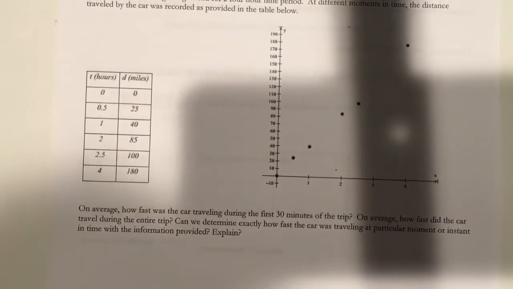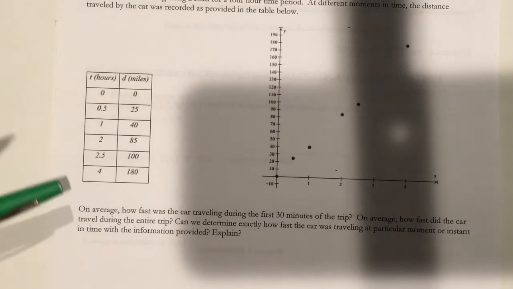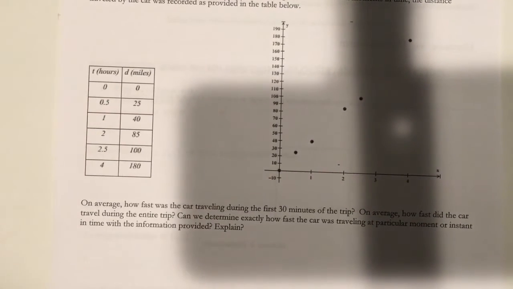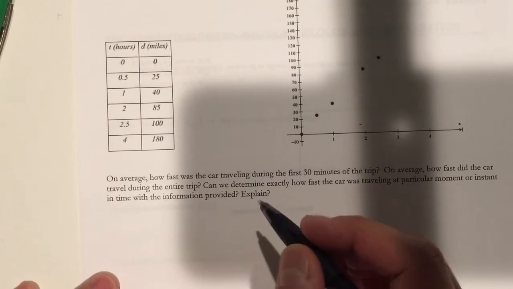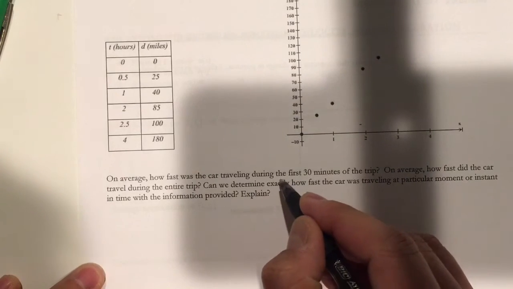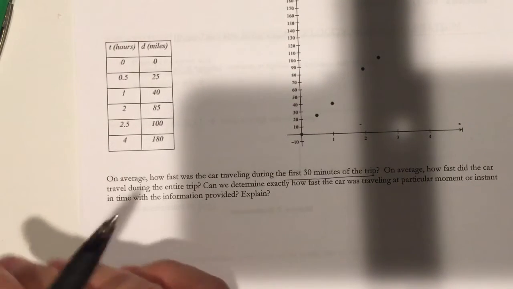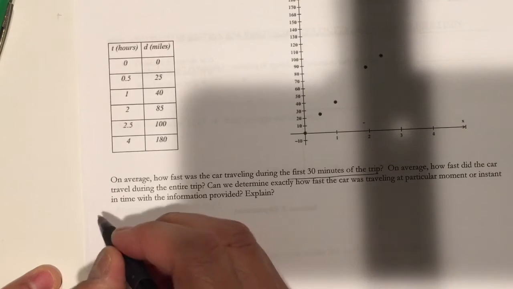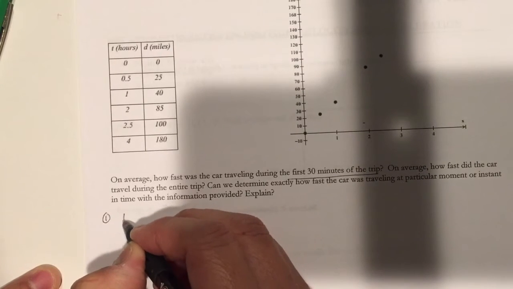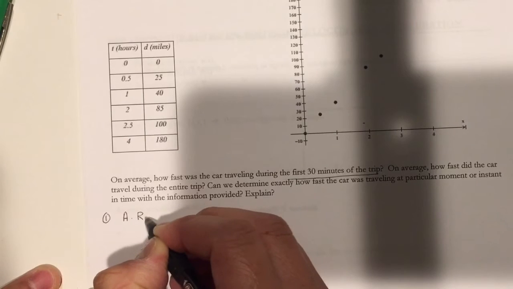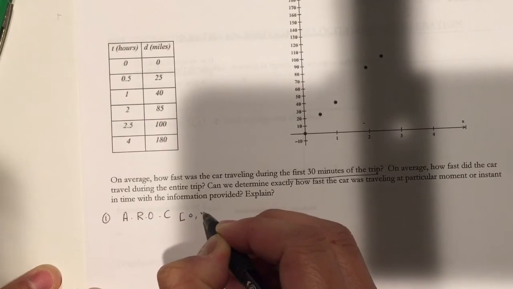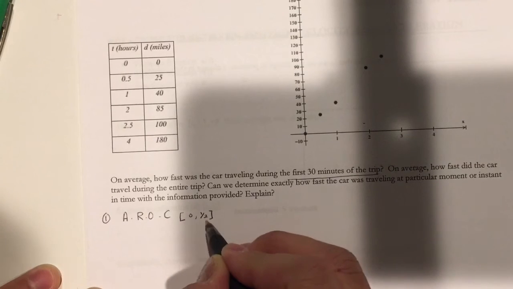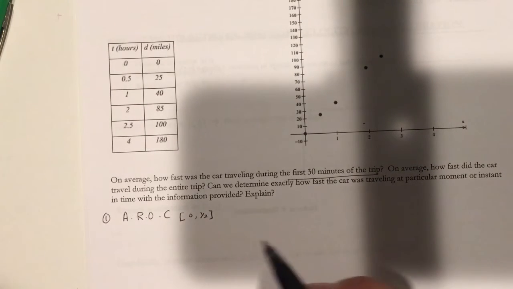So here is a table that represents time versus distance traveled. First, we're going to go ahead and compute the average distance traveled during the first 30 minutes of the trip. So we begin by labeling that. Okay, so average rate of change in the first half an hour. That means that from 0 to a half is half an hour, right?